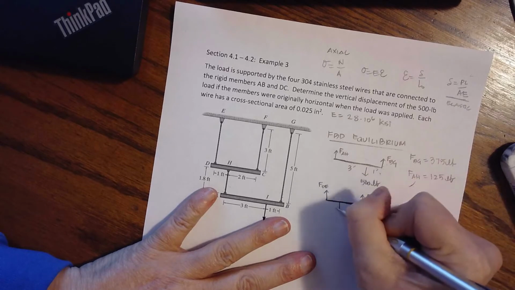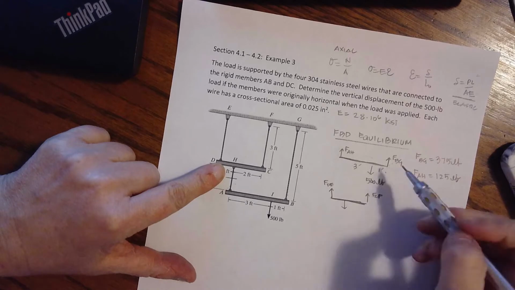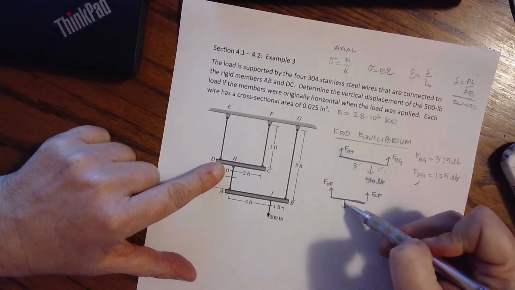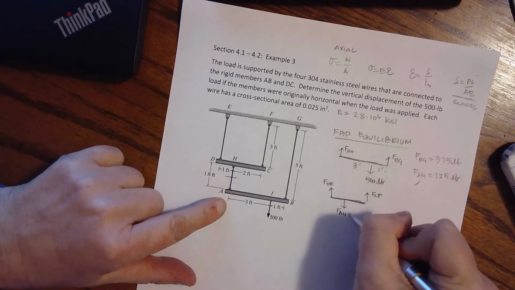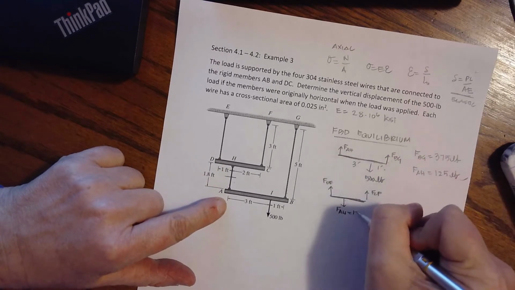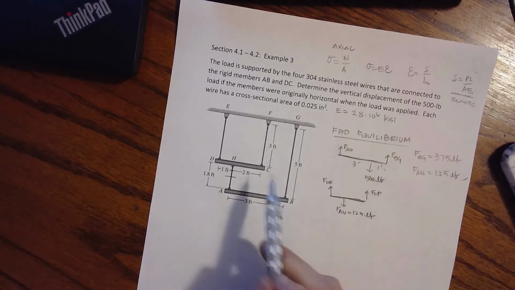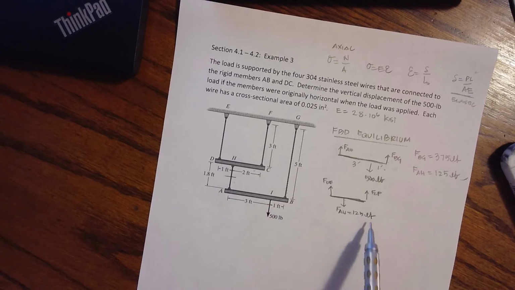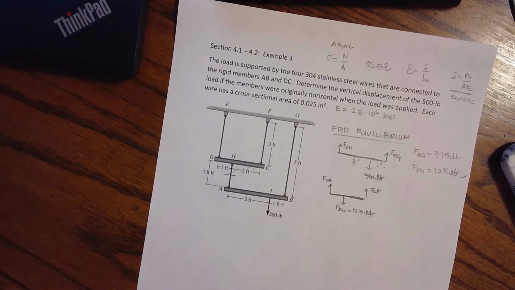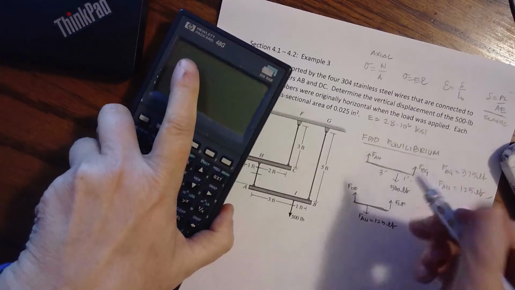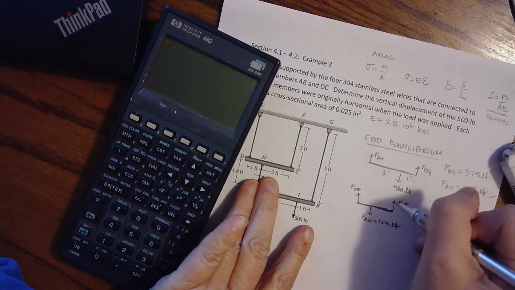And I have this load pulling down because if I cut that cable, then if it's pulling up, it's got to be pulling down, and I know that this is FAH, and we already found that that's 125 pounds. So I know this is going to be 125 divided by 3, and then I'm going to have 2/3 here and 1/3 there. Or I could just sum moments about this point D and calculate this cable.